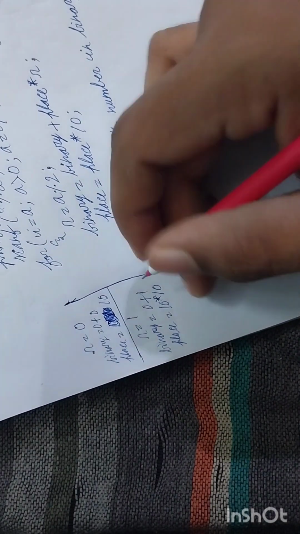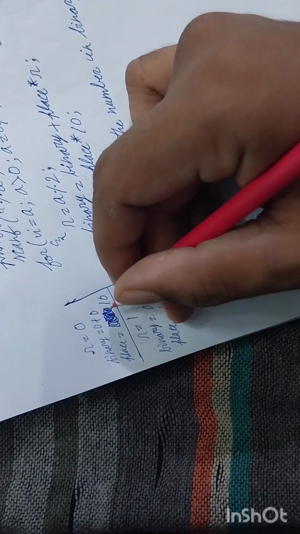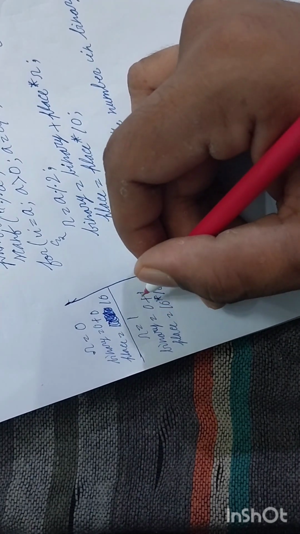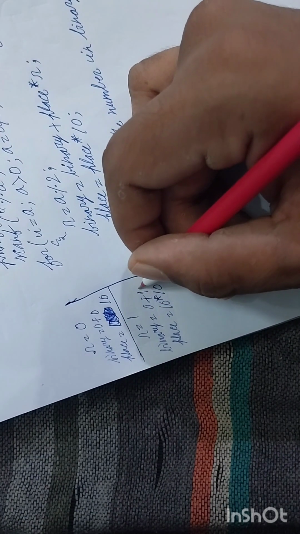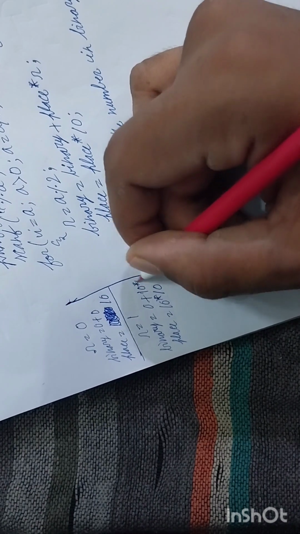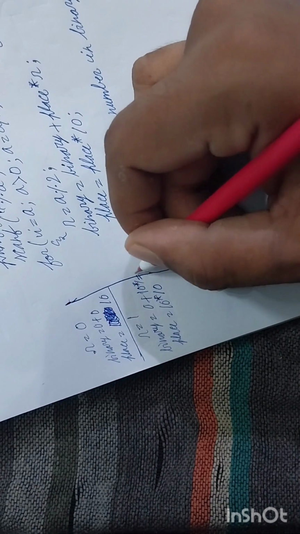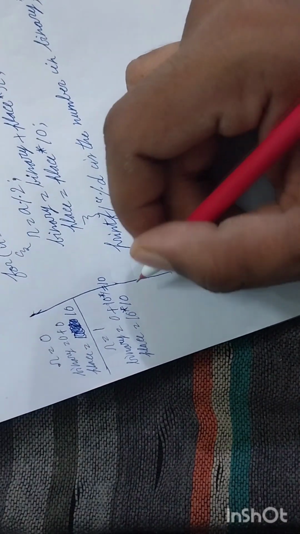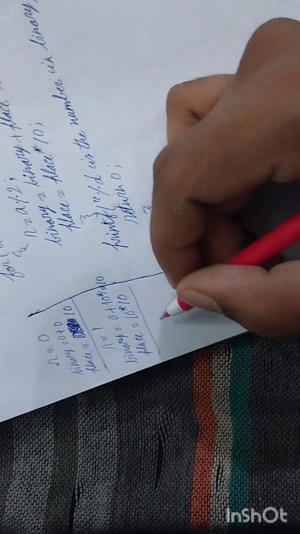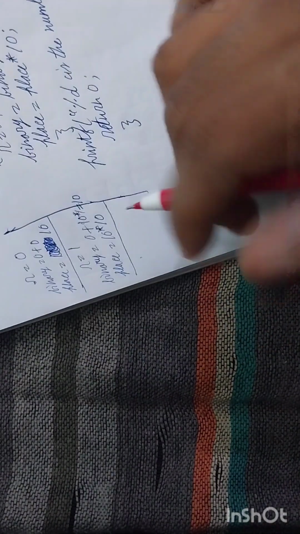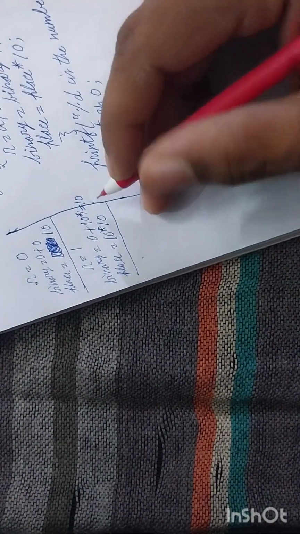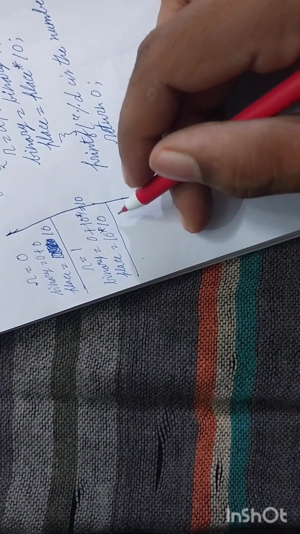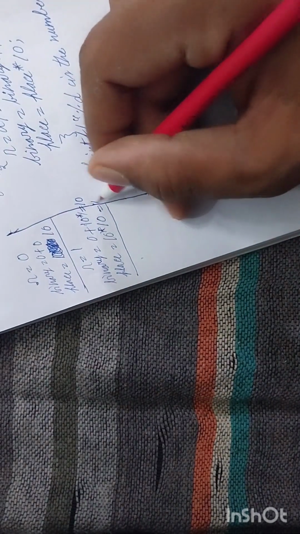Sorry, the initial value of place was 10, so 10 into 1 means 10. Okay, so now let's calculate the next stage. So after that, the value of binary is 10 and the place value is 10 into 10, it means 100.